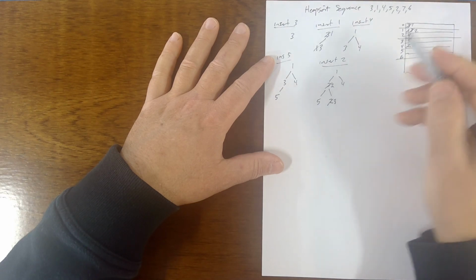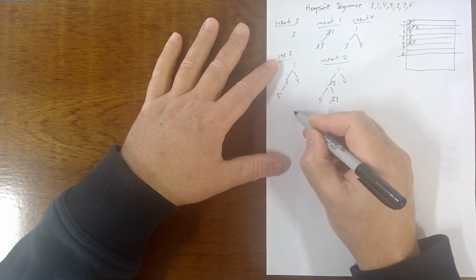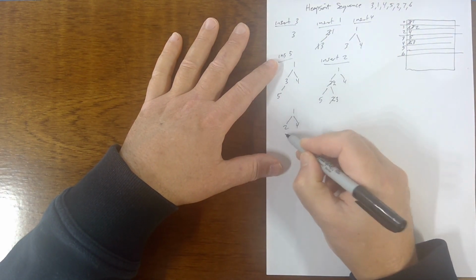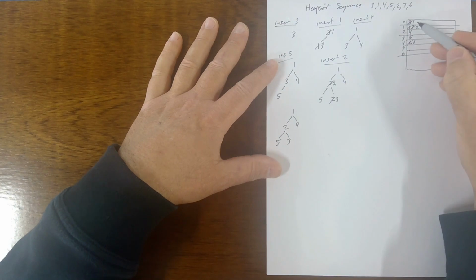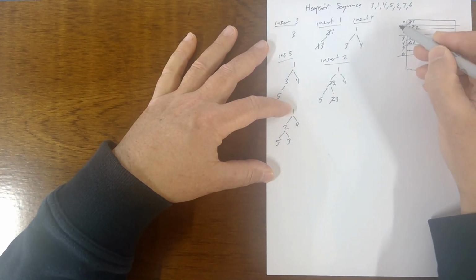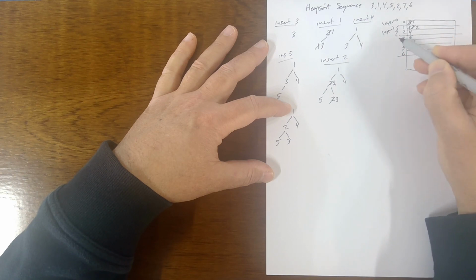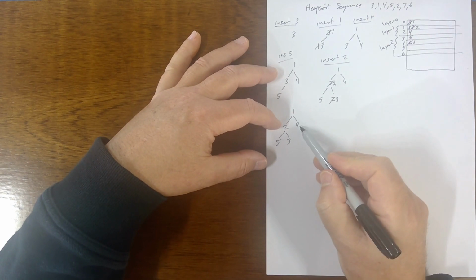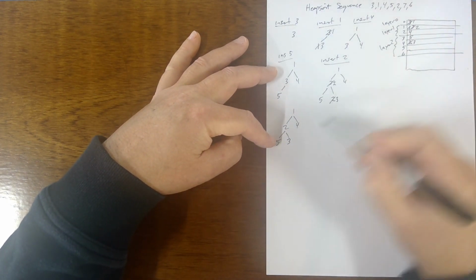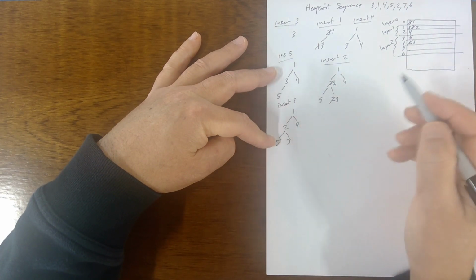Okay? We can double check. Well, let me redraw. So 1 is at the first layer, 2 and 4 are at the next layer, right? This is layer 0. This is layer 1. This is layer 2. 2 and 4 are at the next layer. 5 and 3 are at the next layer. So we're good. So let's do insert 7.